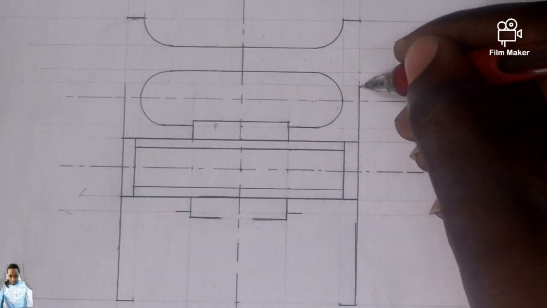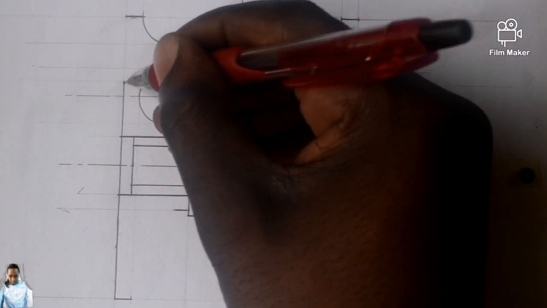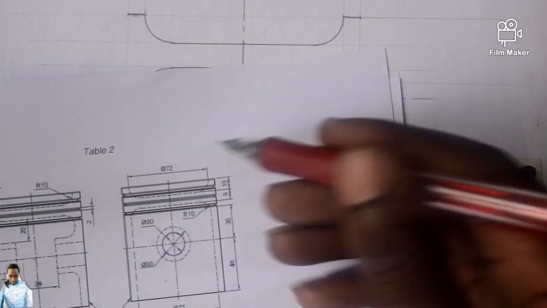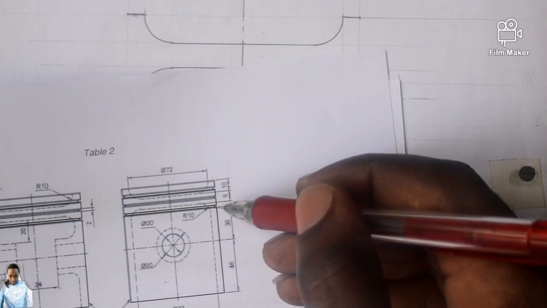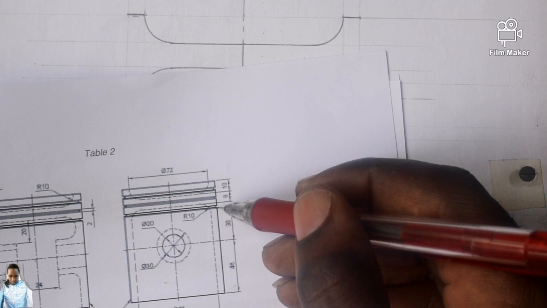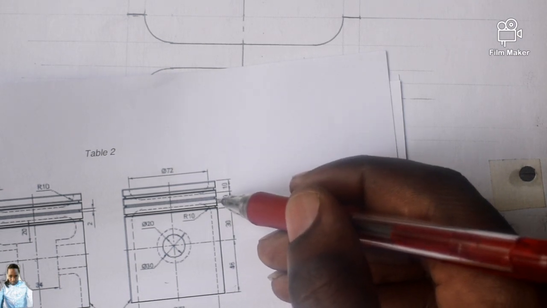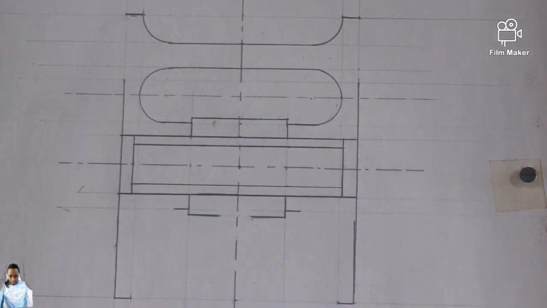So now remember that your 30 was ending there, isn't it? Your 30 was ending there. So where your 30 ends, there is 2 millimeter, which means from here till there is 2 millimeter. Then after the 2 millimeter is what? 6 millimeter. From here till here, 2, 6, 2, 6, 2, 6.